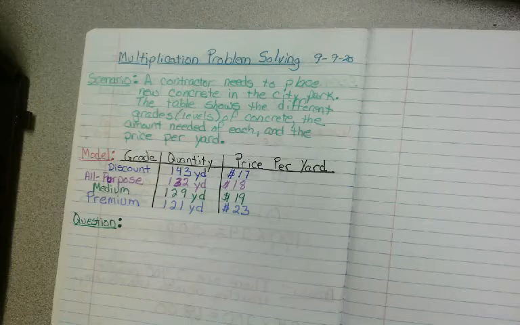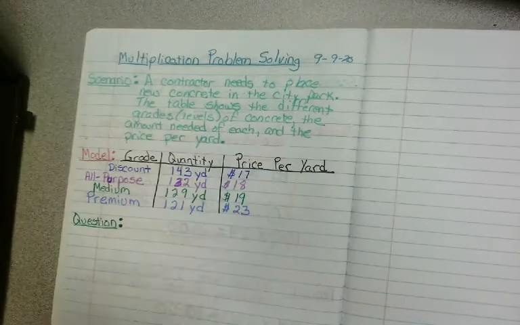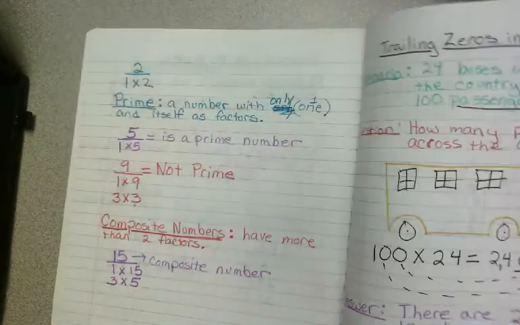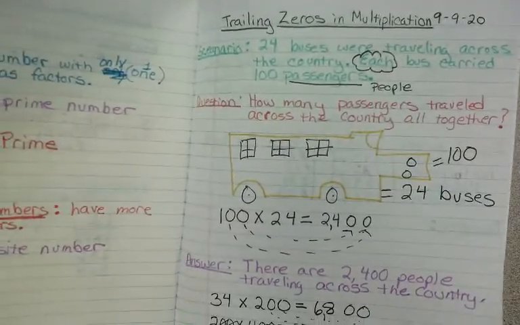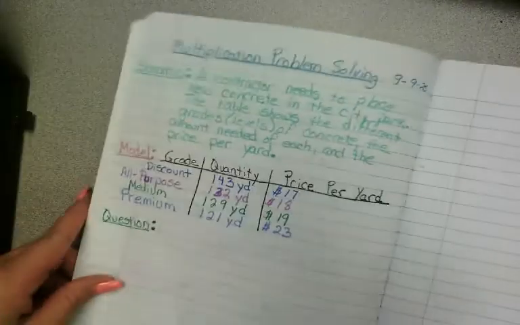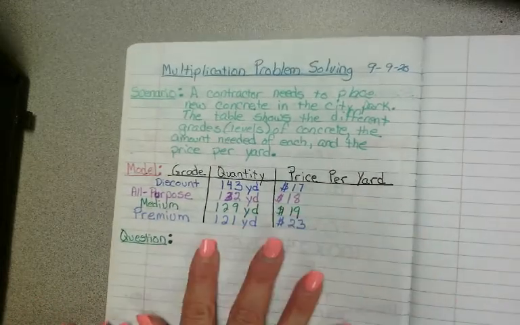Alright, guys, today we are going to do some multiplying using problem solving. We're going to just talk about basic multiplication. Yesterday you did a little bit of practice with trailing zeros. Remember, the whole idea is just to make your multiplication a lot easier, just moving those zeros on over. Today we're going to work a little bit on multiplying with problem solving.